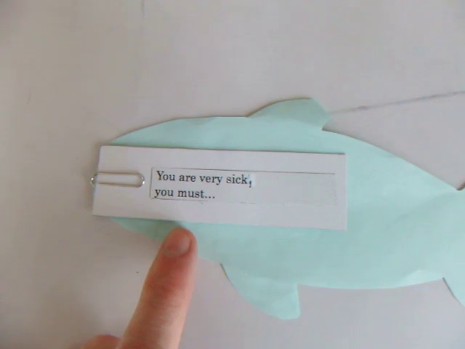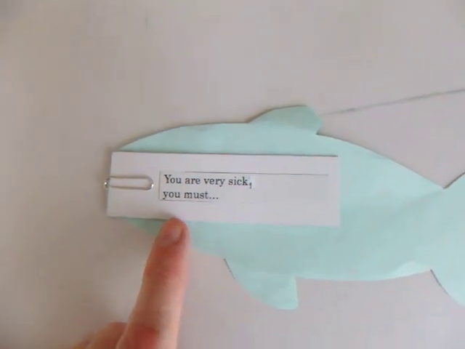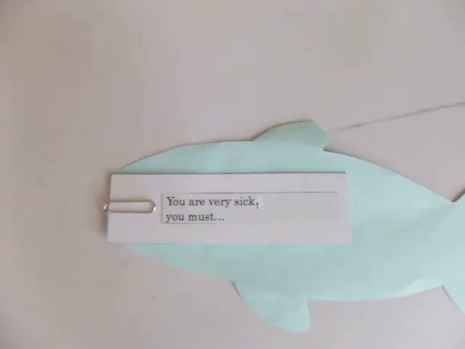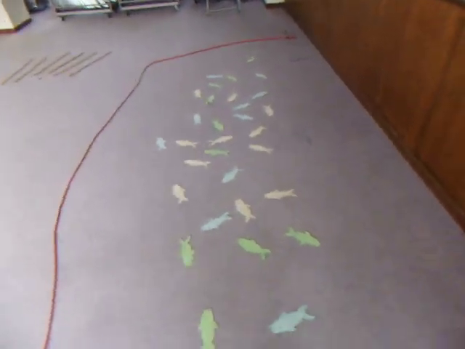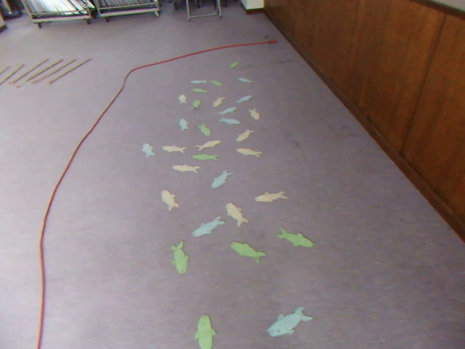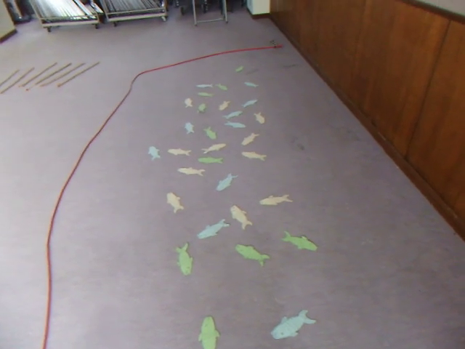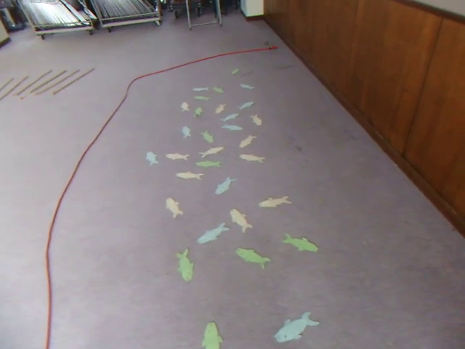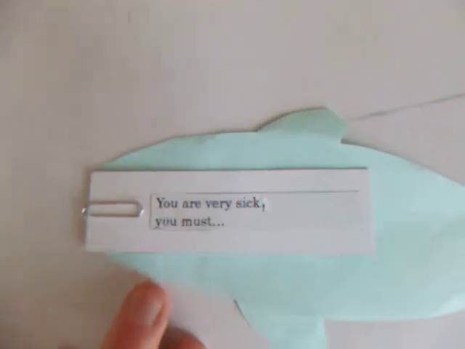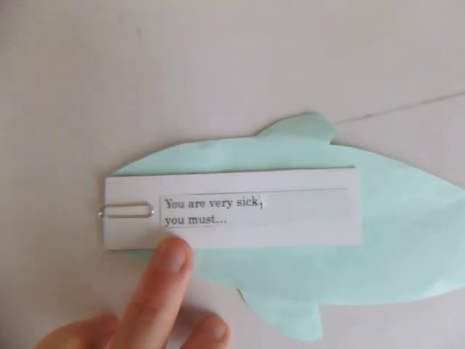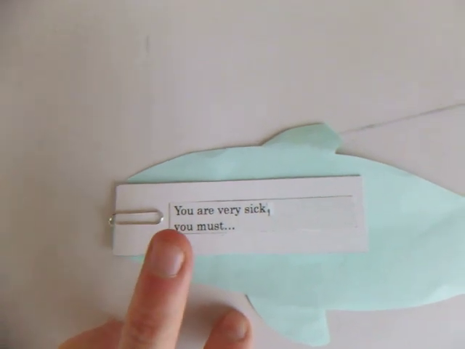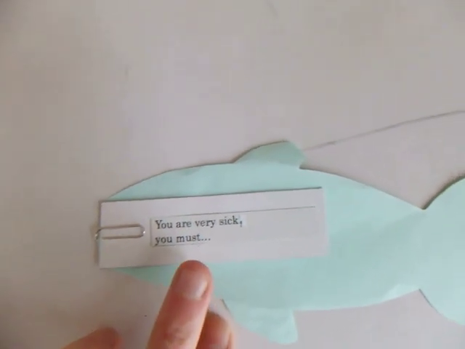Then when they get back to their team, they can look at the reverse side of the fish where they'll have a question or something connected with whatever grammar you're teaching. In this case, all of these fish were requested by my JTE, who wanted an activity to review can, must, mustn't. So everything on here is a sentence that they can complete using one of those grammar points. You are very sick, you must.